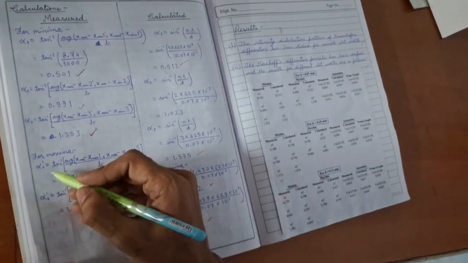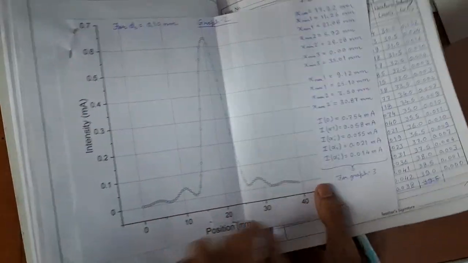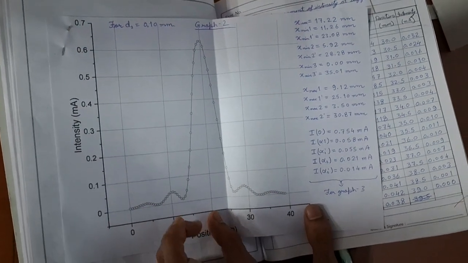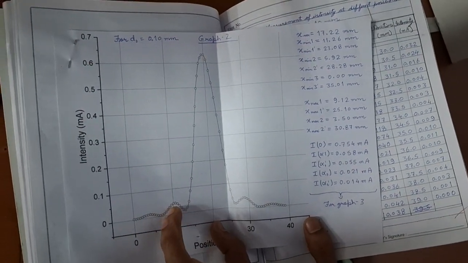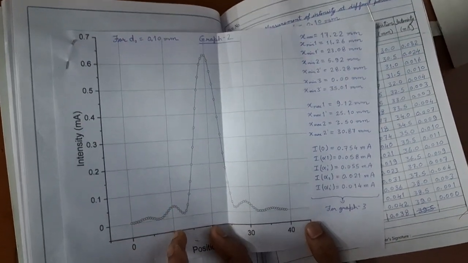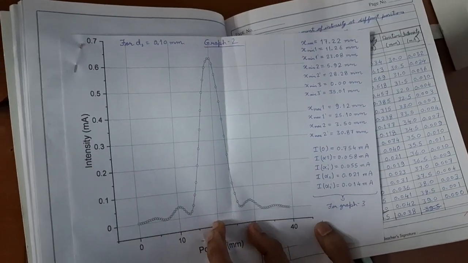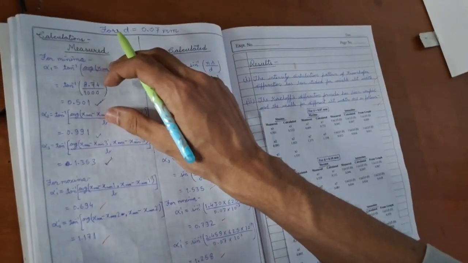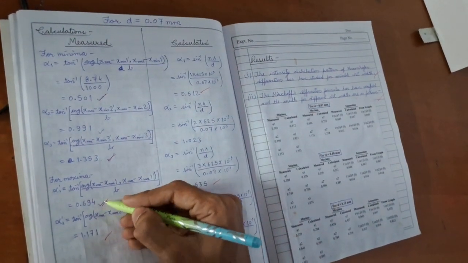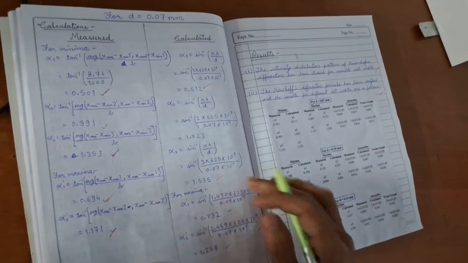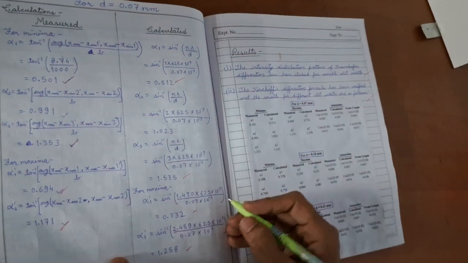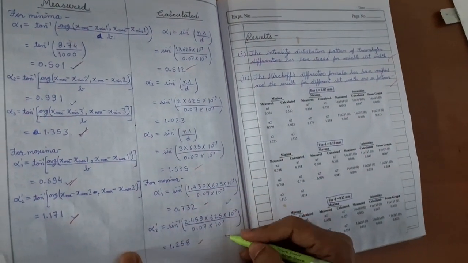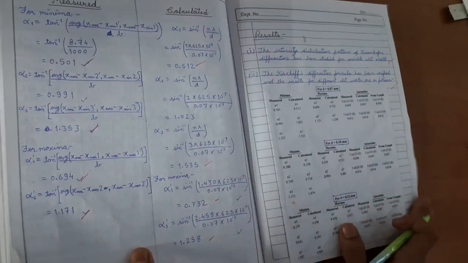Now similarly you will calculate the maxima also. For maxima, from the center peak you will take the maxima position: how much distance for the first maxima on one side, and how much on the other. You will take the average of both. Similarly, as in the case of minima, you will get alpha 1 for maxima and alpha 2 for maxima. For the maxima, the formula is given in the sheet. You will put values here and you will get alpha 1 for the maximas also.